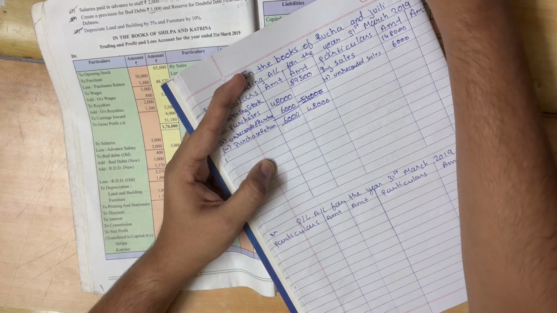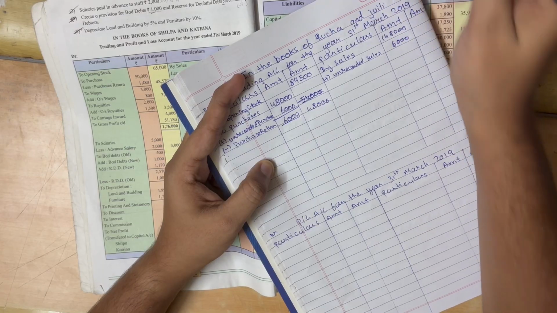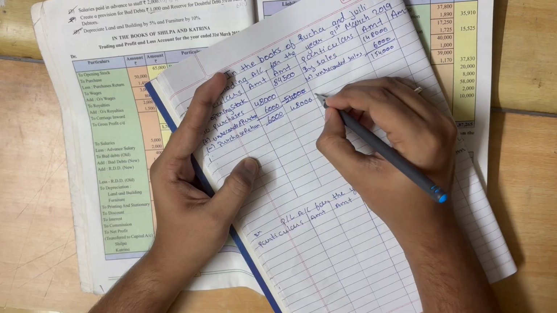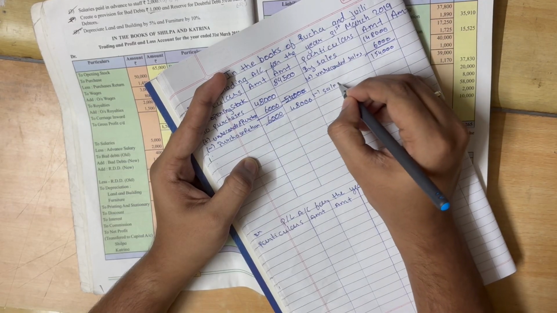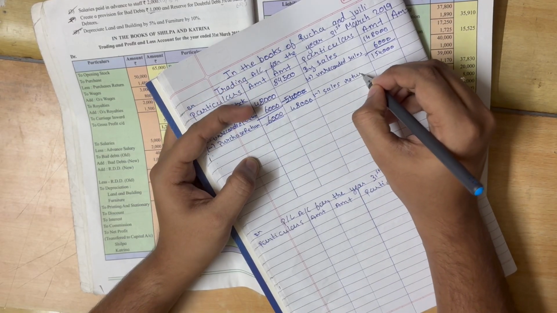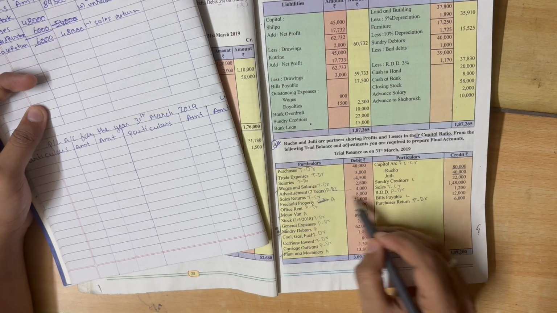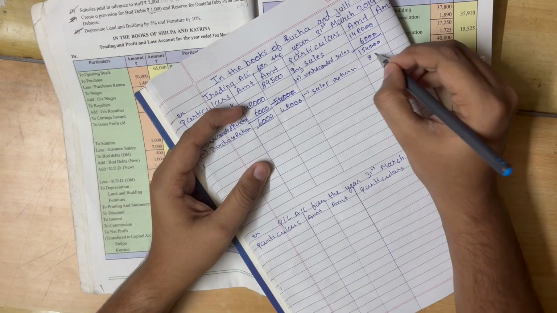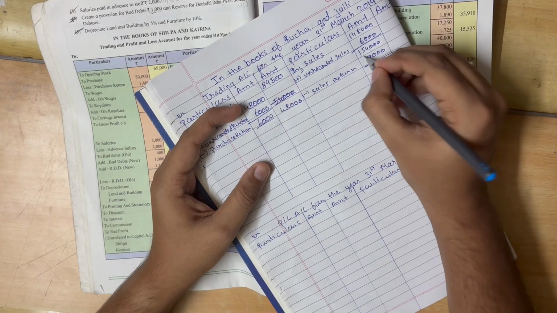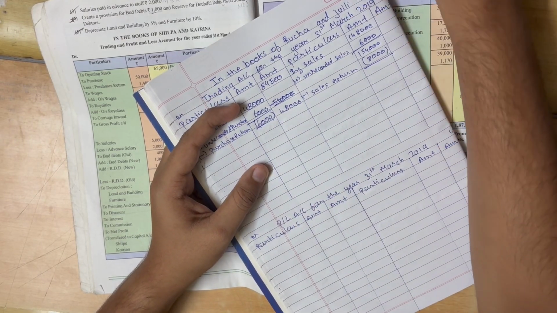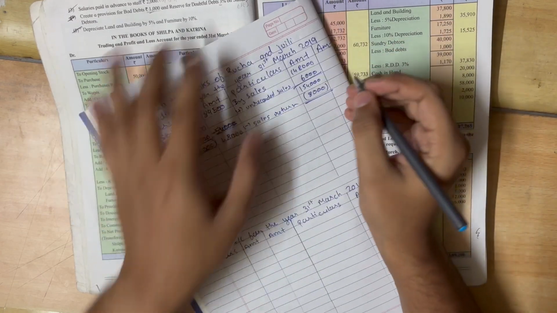So 1,48,000 plus 6,000, that is 1,54,000. We have to then less the sales return if there are any. Let me check first. Sales return, it is 8,000. So you have to less this 8,000. The answer will be 1,46,000.